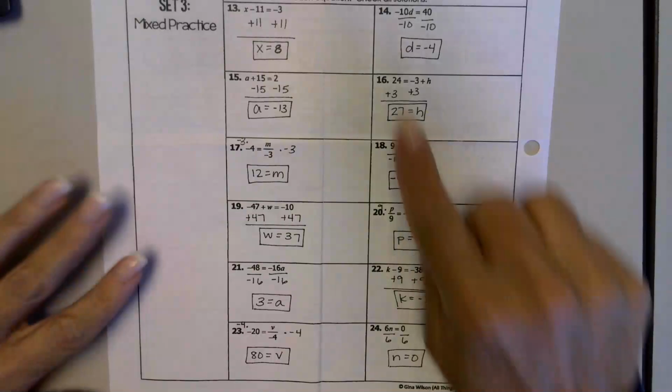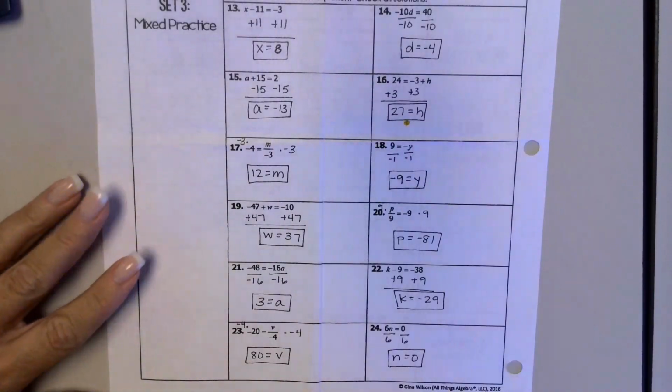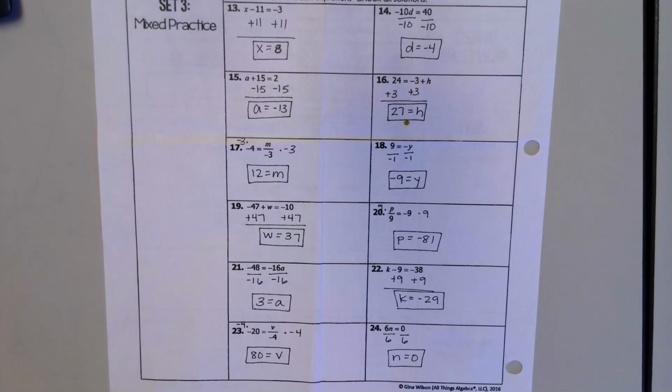Okay, y'all, here's the answers for this. So go ahead and check your work. I did want to talk about a couple of them really quick. So one thing is, if this is going too fast, don't forget the notes are posted to Schoology. So you can go on to Schoology and check your work. But let's talk about number 24.